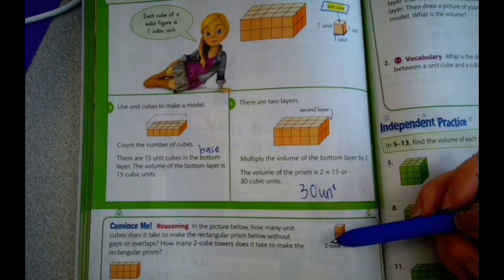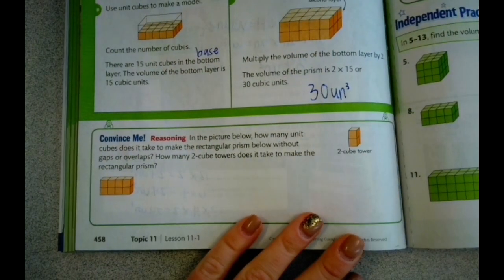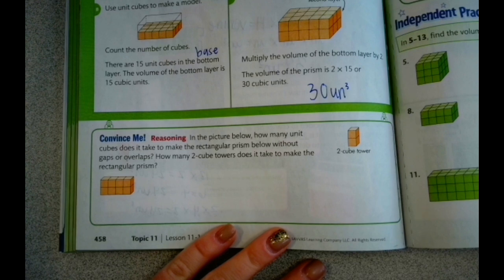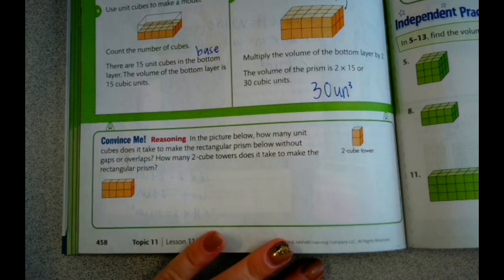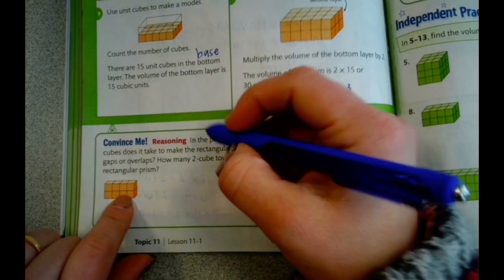Okay, so your job is to convince me now. Convince me that you understand how to find the volume of a rectangular prism that is built with cubes. It says, in the picture below, how many unit cubes does it take to make the rectangular prism below without gaps or overlaps? How many 2 cube towers does it make to make the rectangular prism? So there's 2 questions here.